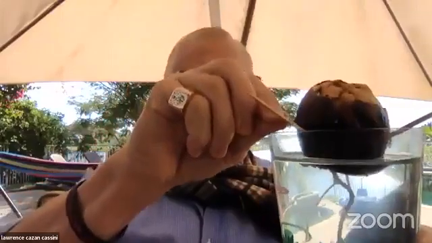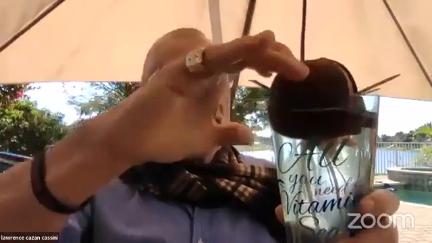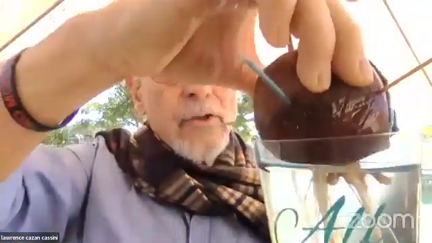This one, which was also a month, has a very prolific root system. Look at the root system of this one, the root system of that. But this one's actually got something sprouted at the top.